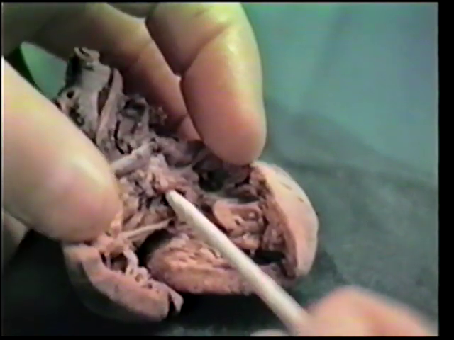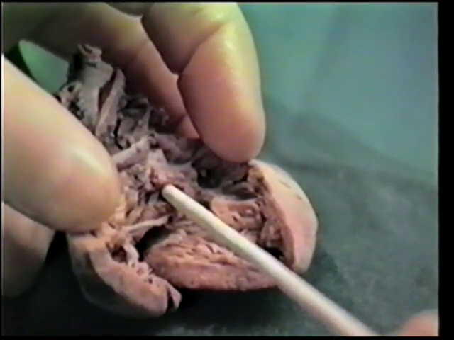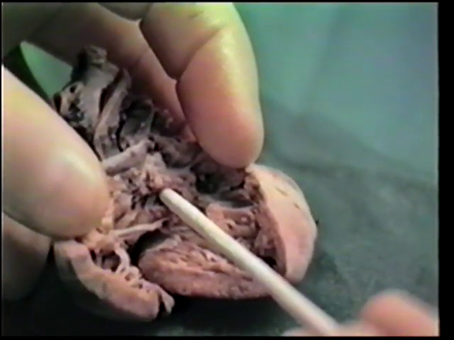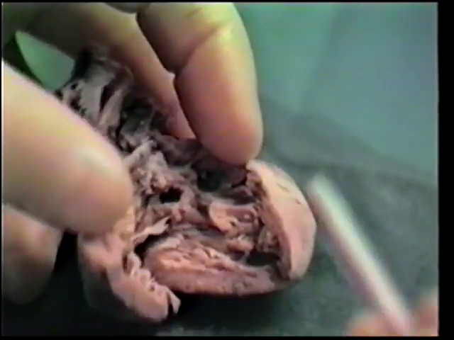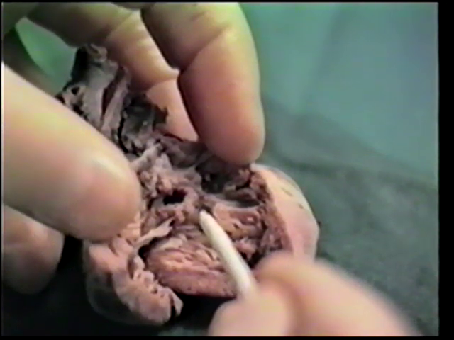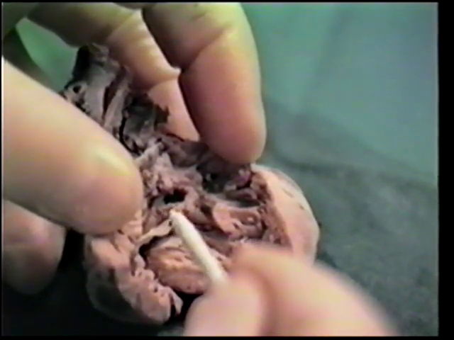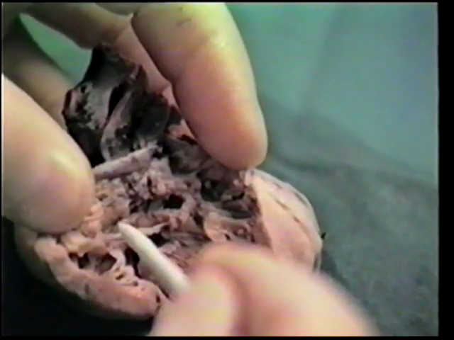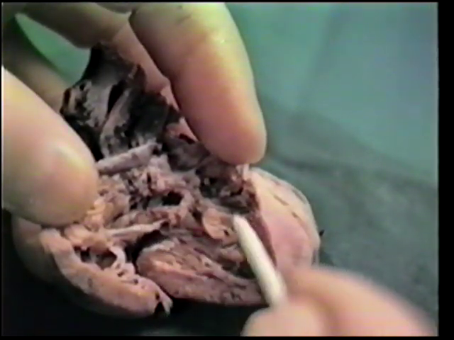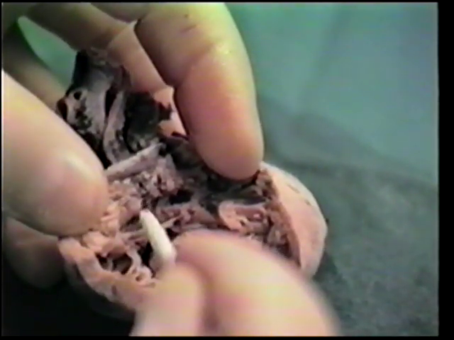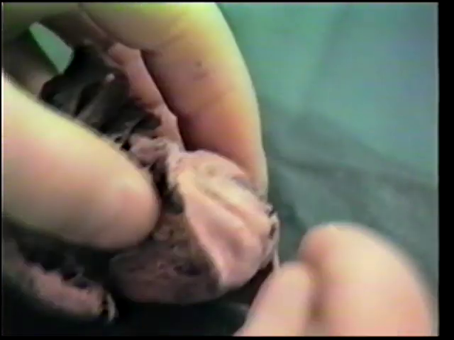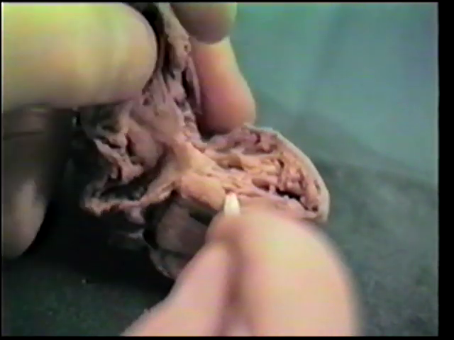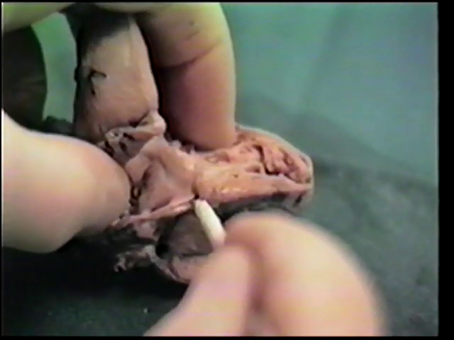Now the defect that you are seeing here, into which I've just put the probe of my knitting needle, is an unusual defect in tetralogy, because if we look at it carefully, this posterior limb of the septomarginal trabeculation fuses with the ventricular infundibular fold here in this postero-inferior rim of the defect. We know that this is the area occupied by the conduction tissue.